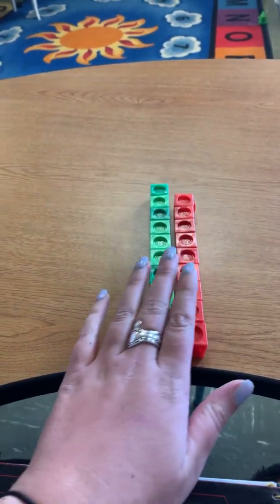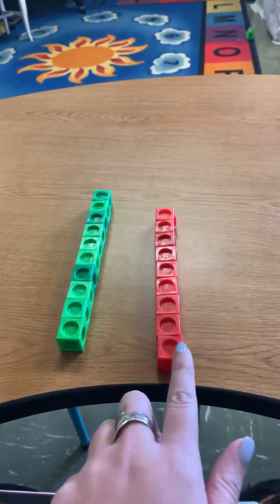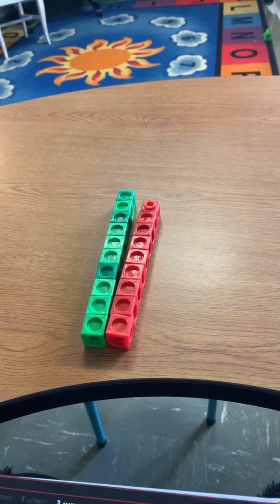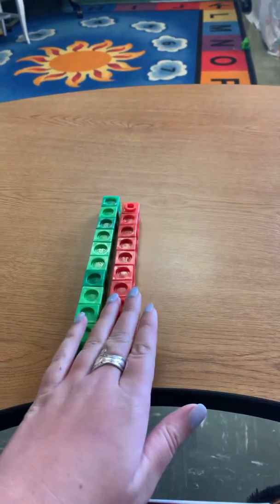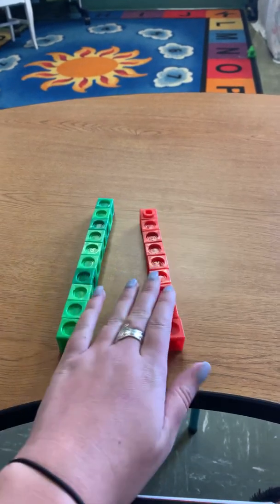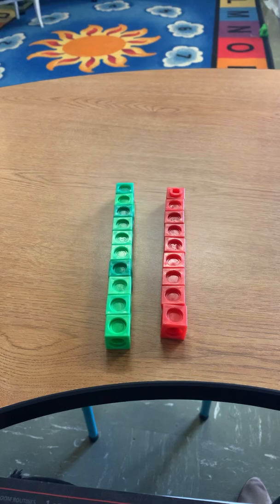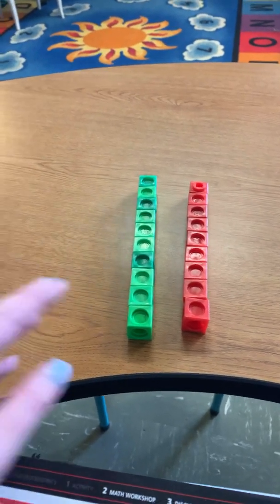Well, let's think about this. If we know that there are 10 cubes in this tower and 9 cubes in this tower, how does that help us know how many cubes there are altogether? Right, it's easier for us to count them.